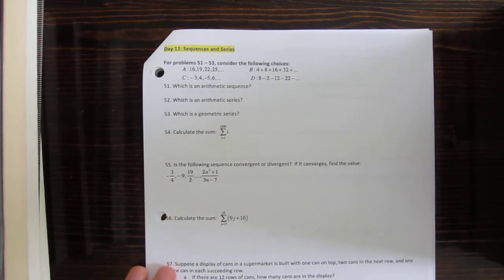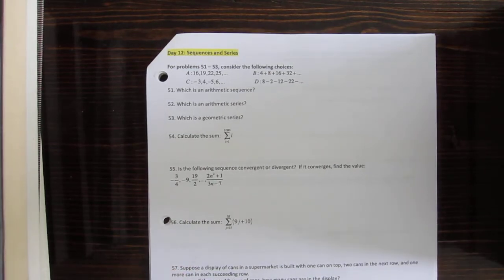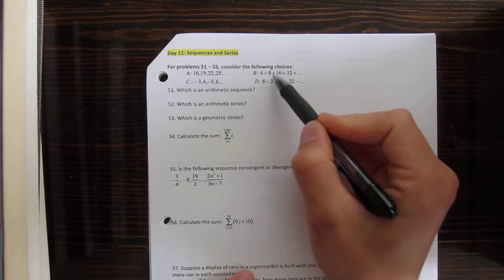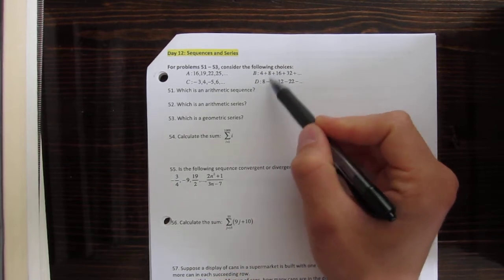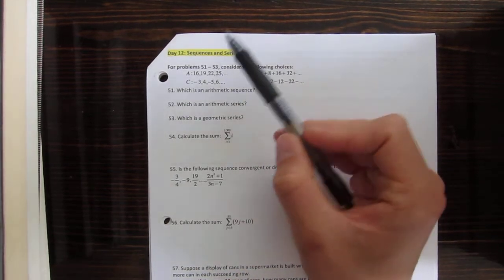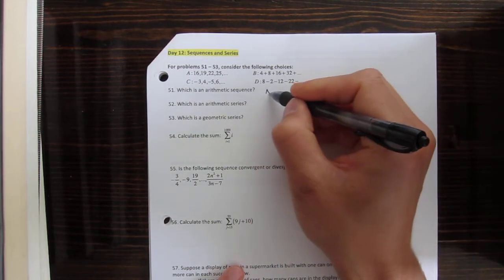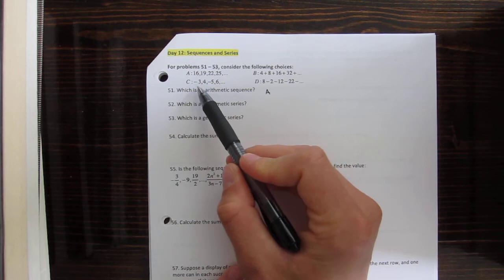So here's day 12, sequences and series. Here we're looking at some different sequences and series and asking which is an arithmetic sequence. Okay, well these are all series. These two are series because we're adding or subtracting them. These ones are sequences. This one goes 3, then 3, then 3. So A is definitely an arithmetic sequence.